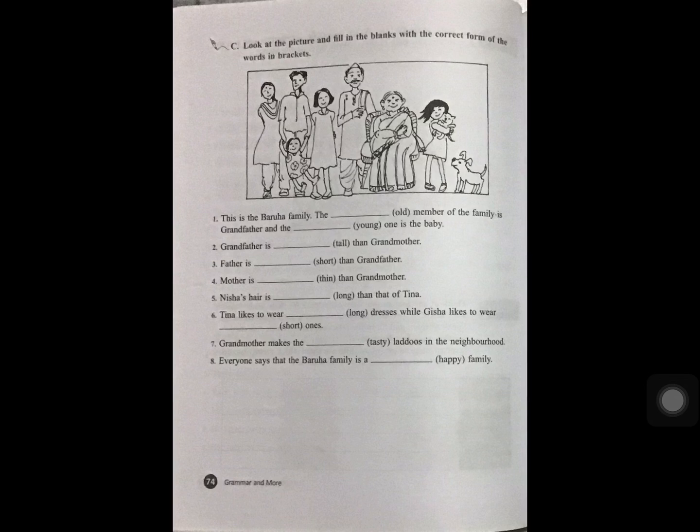Look at the picture and fill in the blanks with the correct form of the words in brackets. Go through the picture and go through the sentences. Option, what did they give here? They have given only one word, not options. That is, the word has to be used to fill in the blanks. Some necessary changes can be made related to the sentence. And you can fill in the blanks.